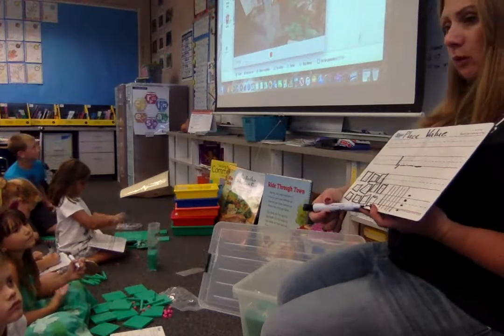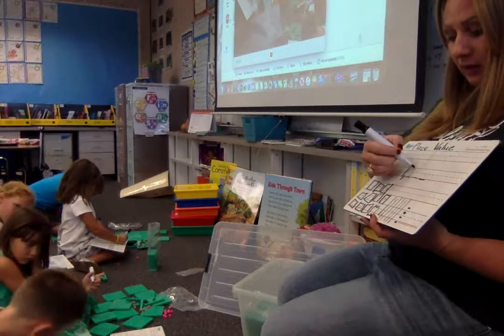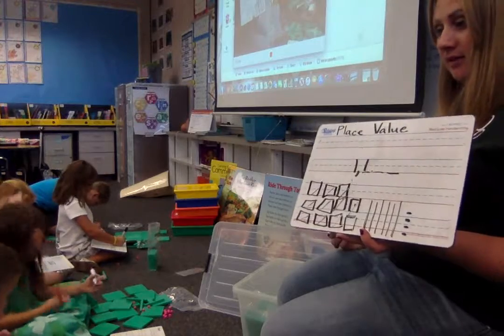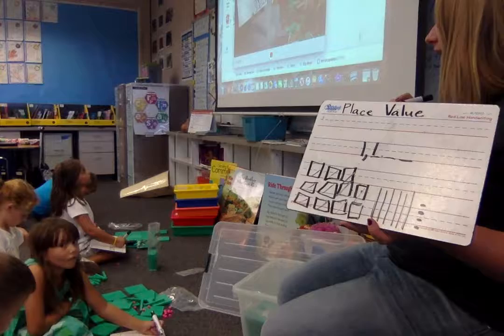So where would I put that 100? Next to the other one, which is called the hundreds place. Thank you for starting at the top and writing it neatly. Handwriting counts.